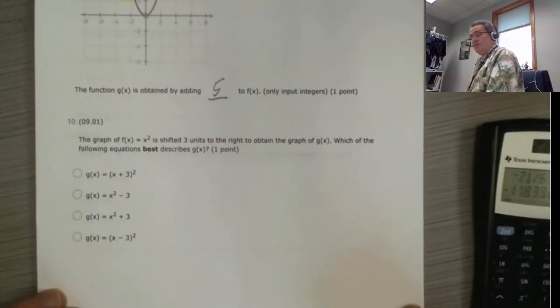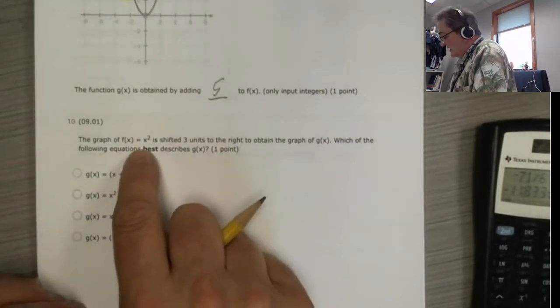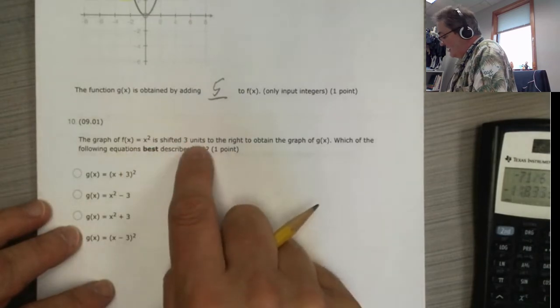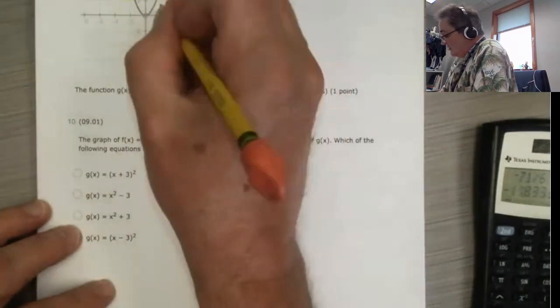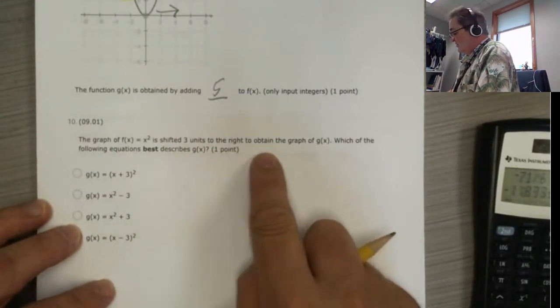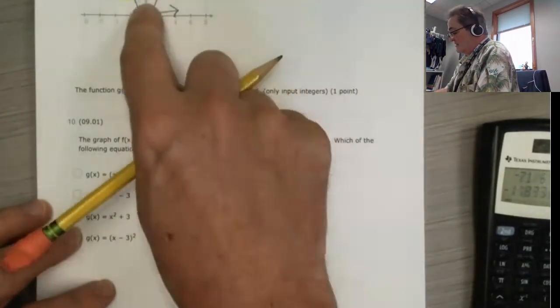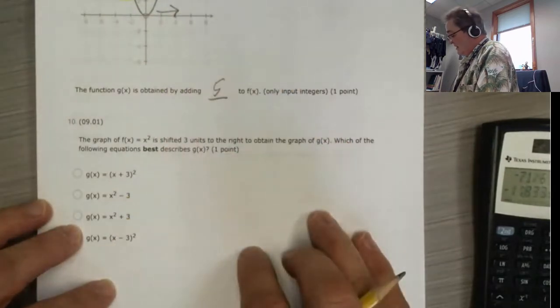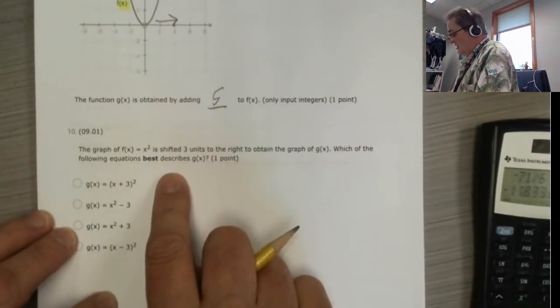Okay, what do we have here? The graph of f of x equals x squared is shifted 3 units to the right. So going to the right rather than going up or down to obtain g of x. So in that case, g of x would be over to the right. Which of the following equations best describes g of x?